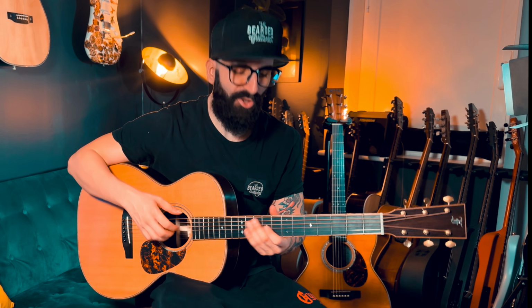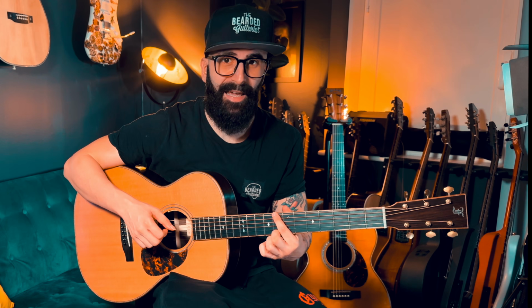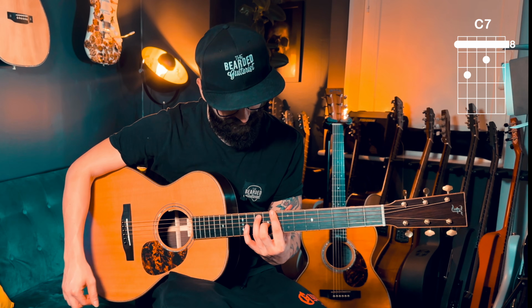And the second position has the root on the E string, fret 8, and it's this one. Now when you play this, you are clearly coming from an E shape of the caged system.